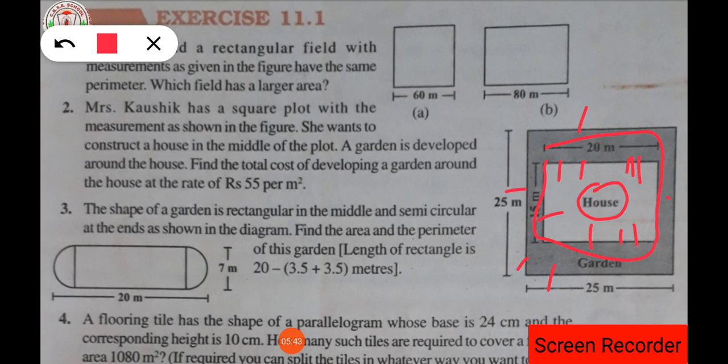Then what do we have to do? After finding that, we have to find the total area of the garden, isn't it? After finding the total area of the garden, only then can we multiply with the cost. So in this way you have to solve. While solving the question, it will be easier.